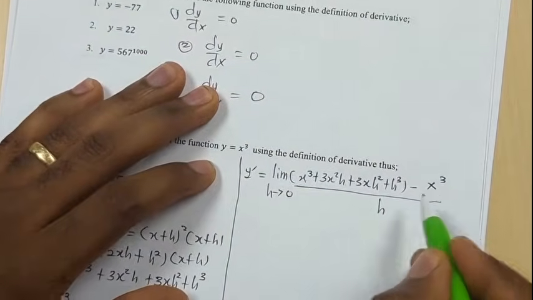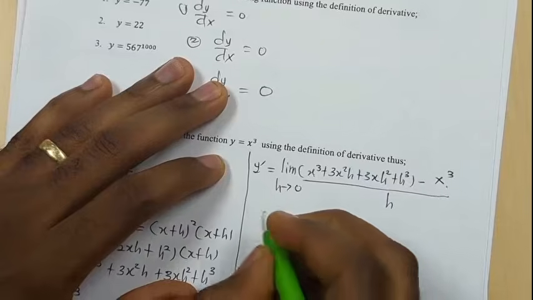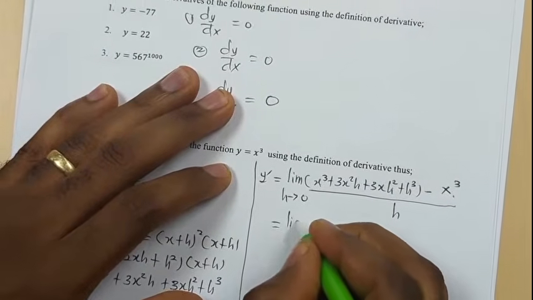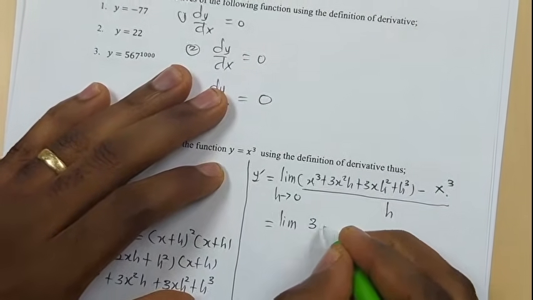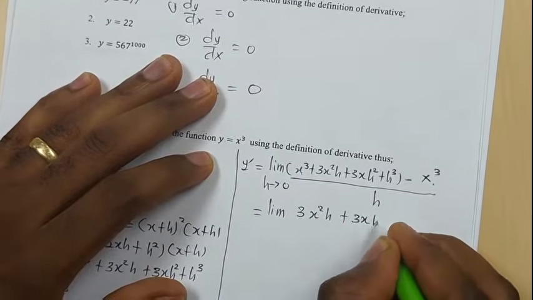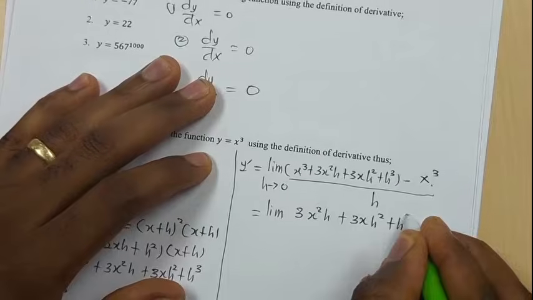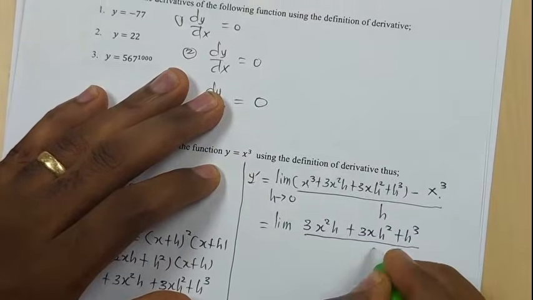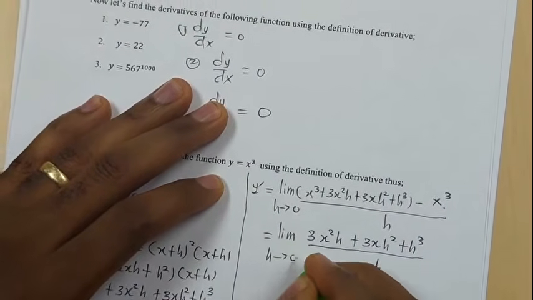So x cubed, we can subtract that and it will give us 0. So we have the limit of 3x squared h plus 3xh squared plus h cubed all over h as h approaches 0.